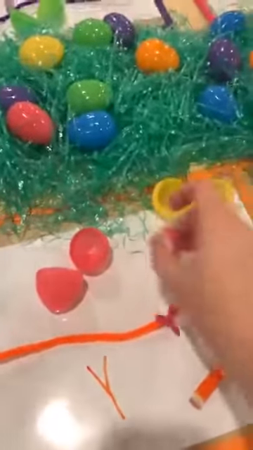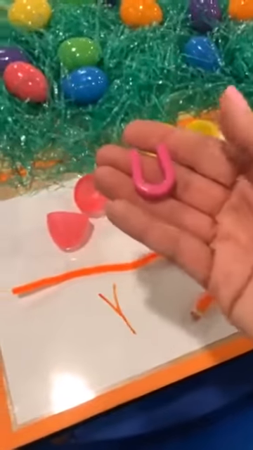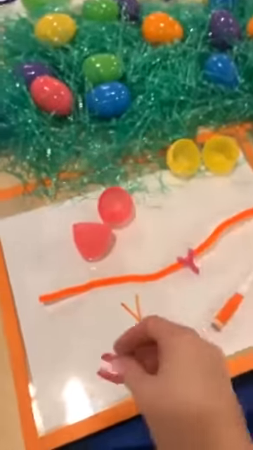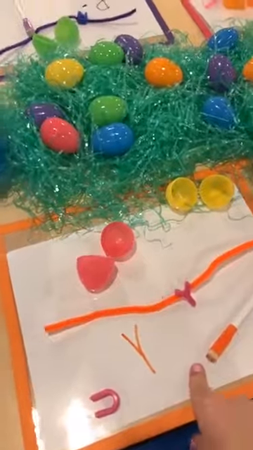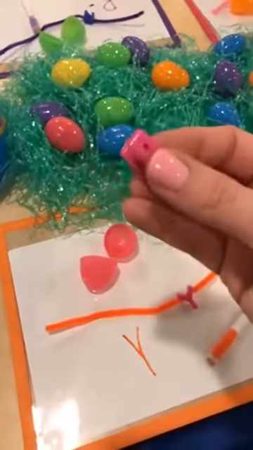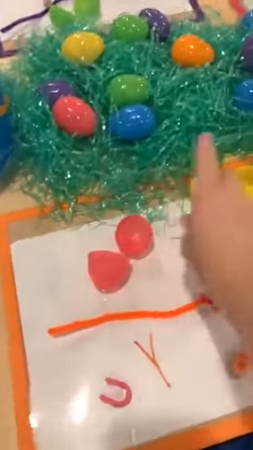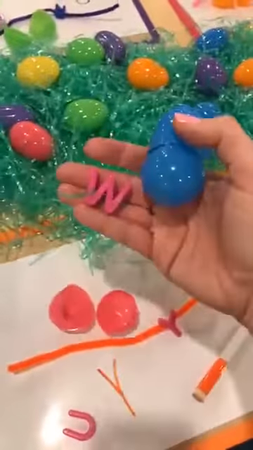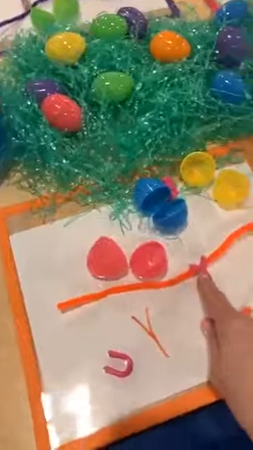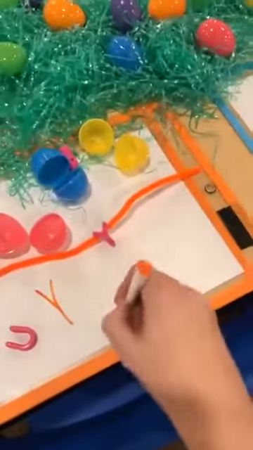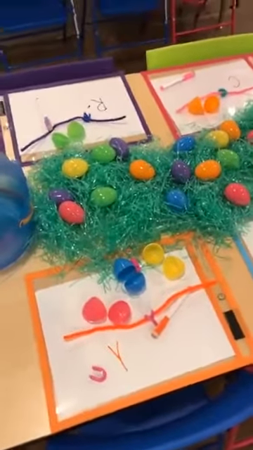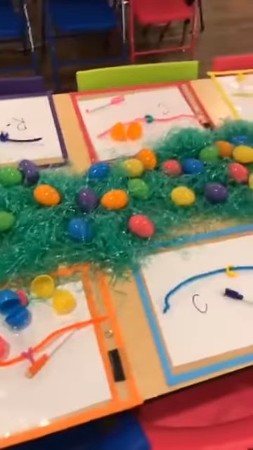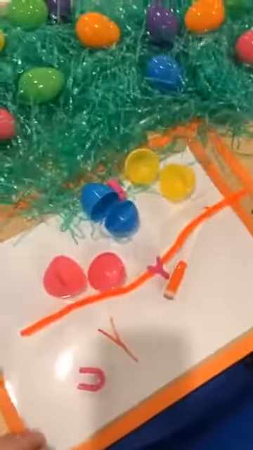I know everybody knows letters and eggs, but I took it a step further and added these dry erase pockets and letter beads. They would pick the letter, then lace it, and then write it. That way I'm getting fine motor and some handwriting in, but in a super, super fun way.